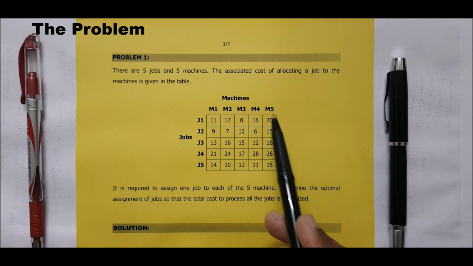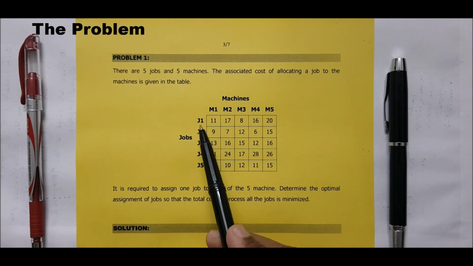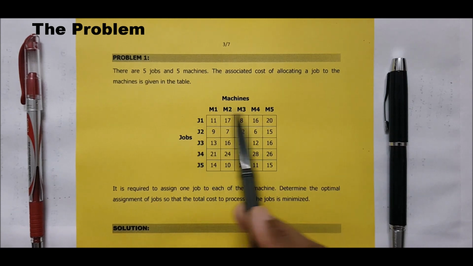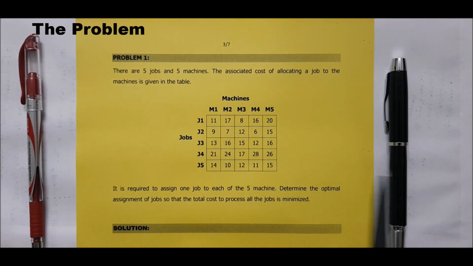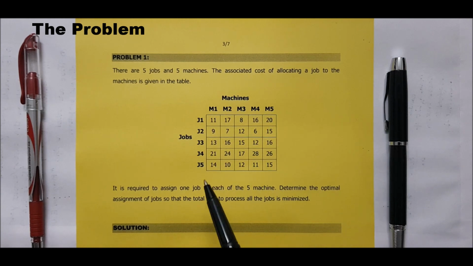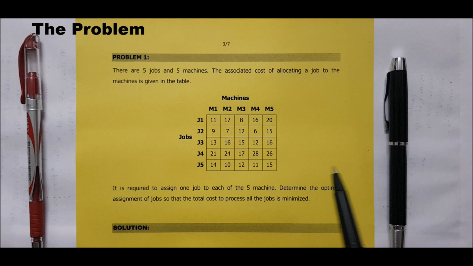So automatically when you look at this particular table, you will say I will allocate job 1 to machine 1. Similarly, you will go ahead. But if you do like that, you won't get an optimal answer many a times. That is why you require the assignment model. It is required to assign one job to each machine. You can allocate only one job to one machine. If you allocate job 1 to machine 5, then no other job can be allocated to machine 5. That is what it means.